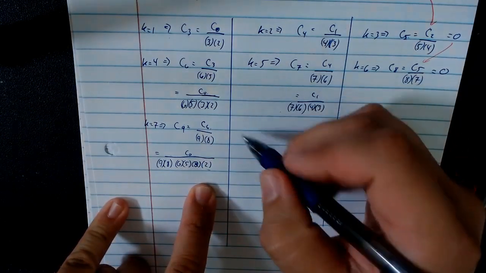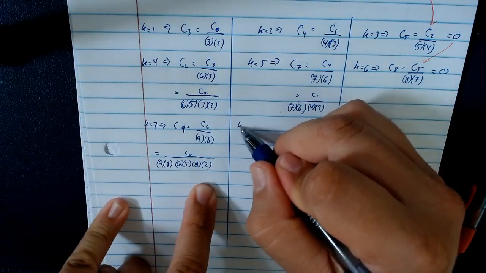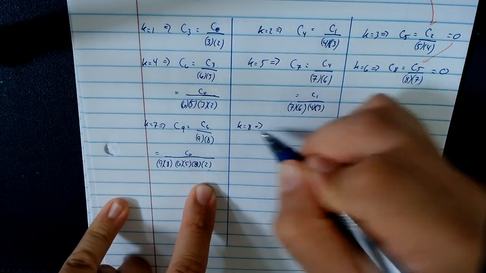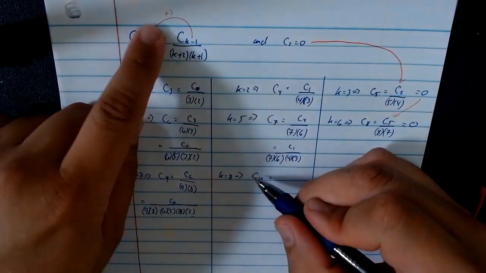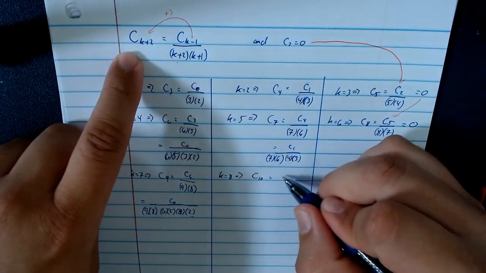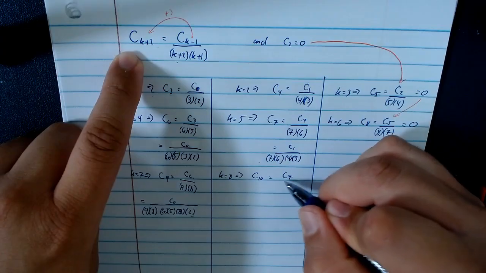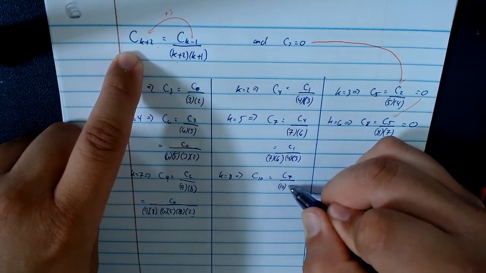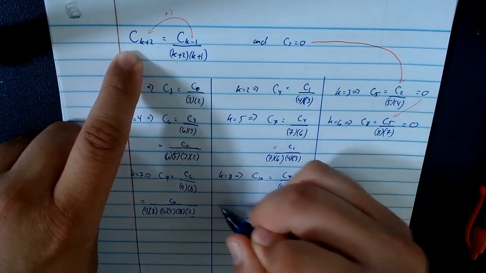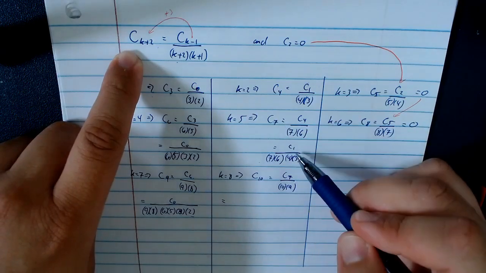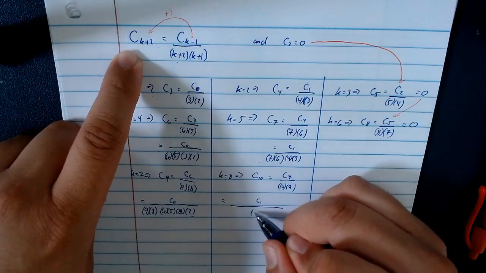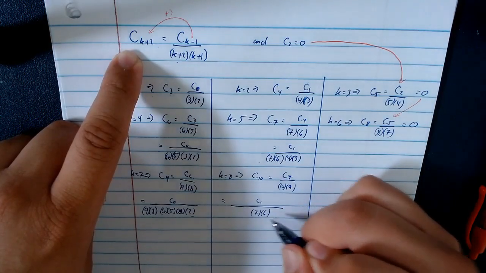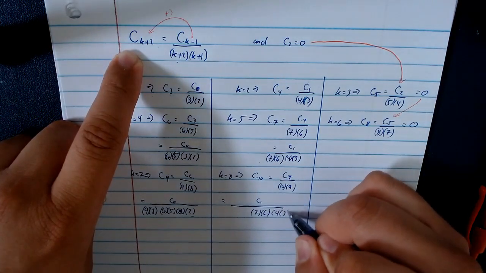Here, this one's going to be k equals 8. That'll give me C10, just plugging 8 into the formula up here. I get C8 equals C7 over 10 times 9. But C7 itself was C1 over 7 times 6 times 4 times 3.